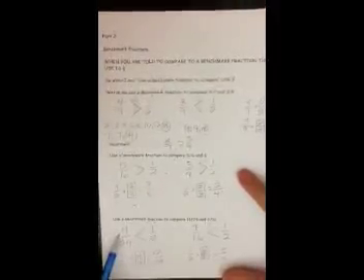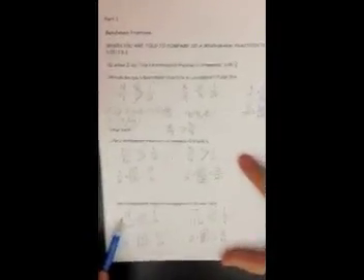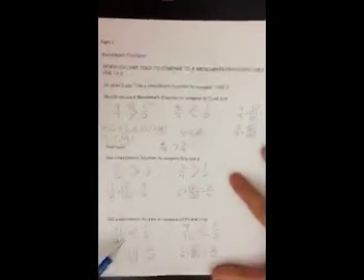Now we're going to go to section 3. If you are confused by benchmark fractions, please write a post-it note and have it ready to give to Mr. Acosta so I can work on this with you when I return.